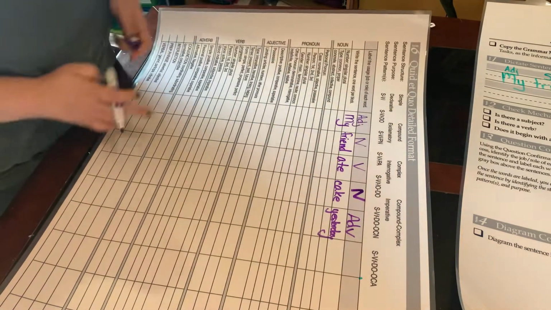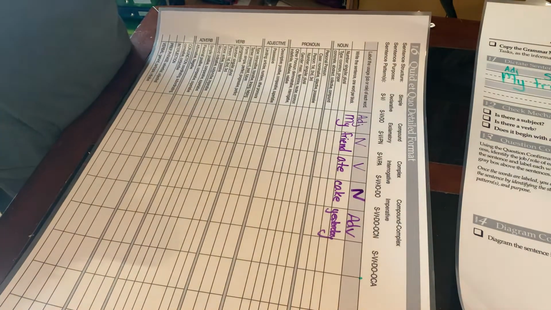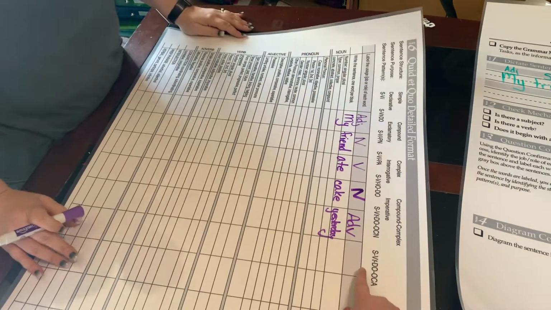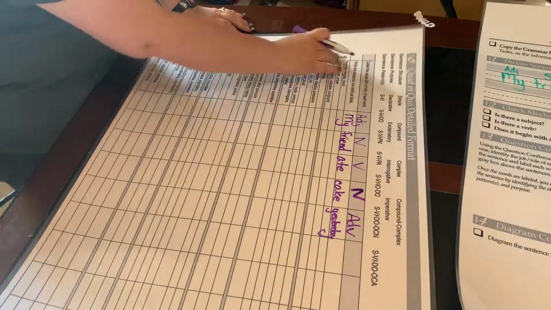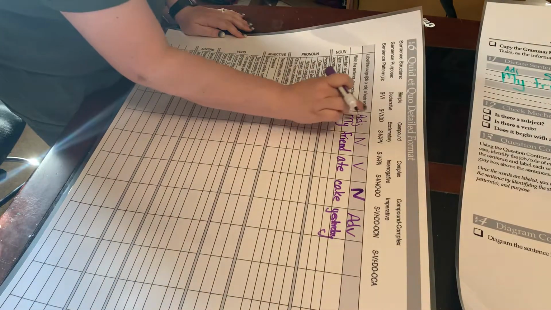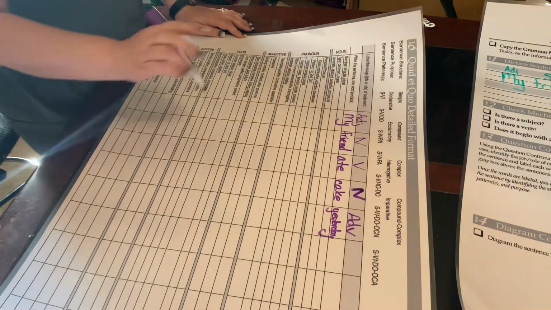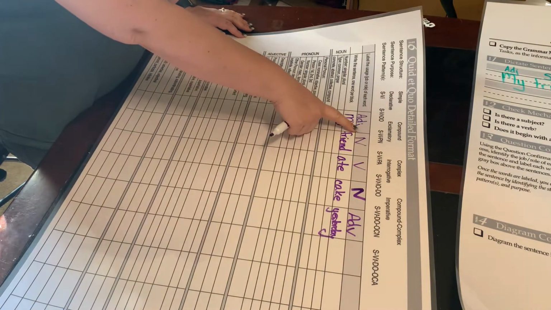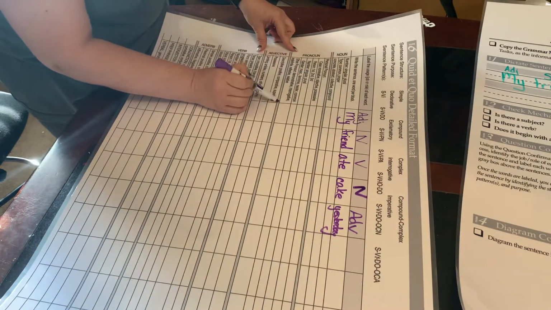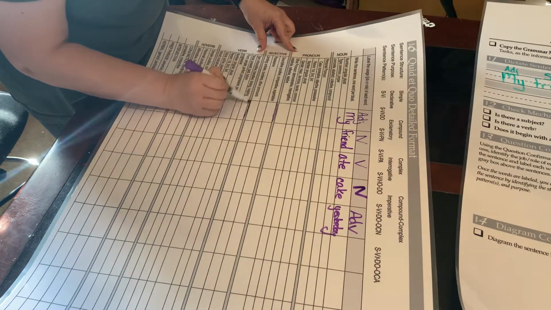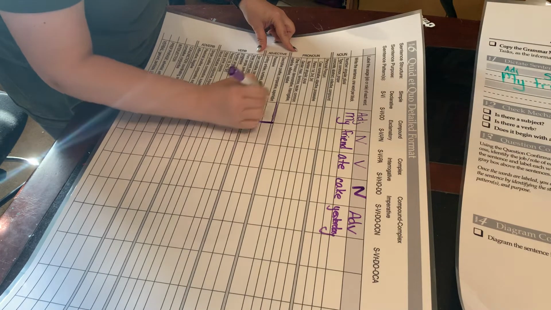Okay, this chart looks really overwhelming, but what's important for you to know is that you only have to care about the section that matches the part of speech for that word. So when you're looking at my, it is an adjective, so you are only worrying about this section right here that is adjective.